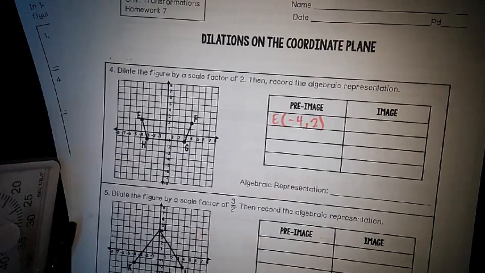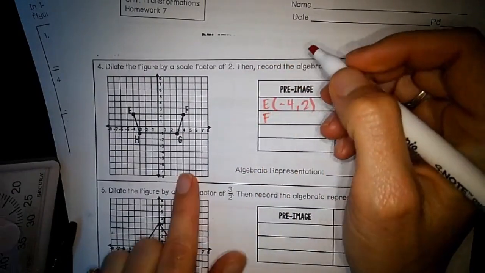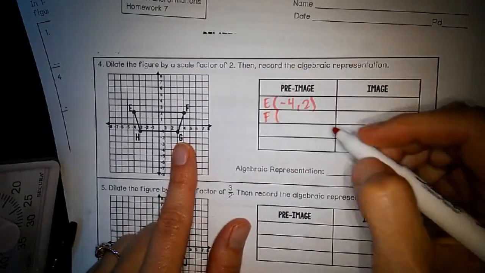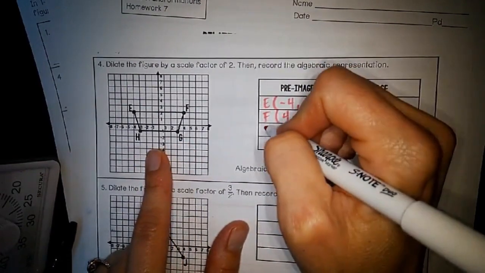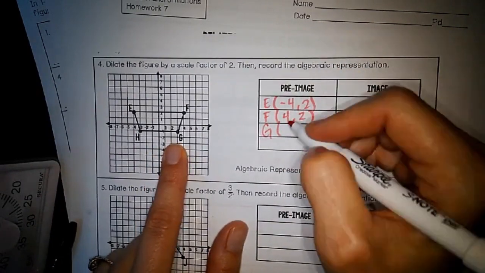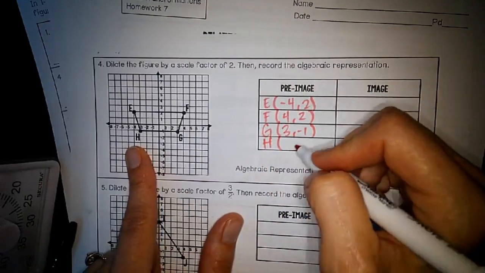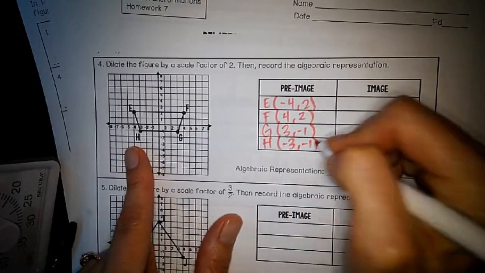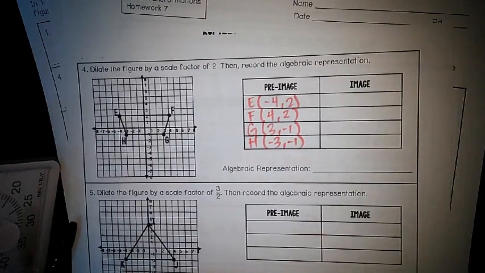Okay, so here we go. What do you have for F? I'm doing the pre-image, guys. 4 comma 2. Okay. G, 3, negative 1. H, negative 3, negative 1. What was my scale factor? 2. So we are going to multiply everything by 2. We're going to multiply our x coordinate by 2, and we're going to multiply our y coordinate by 2.